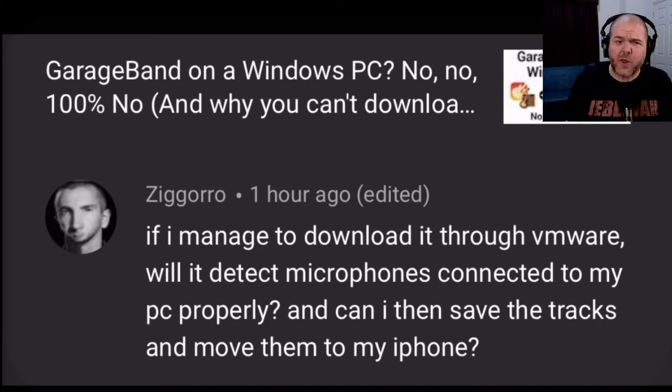So Zagoro's asked a question. If I manage to download it through VMware, will it detect my microphones connected to my PC properly? And can I then save the tracks and move them to my iPhone? So the short answer to all of this is no. By the way, the question is, can you download and use GarageBand on a Windows PC? You can't. If you're running Windows, there is no GarageBand for Windows.